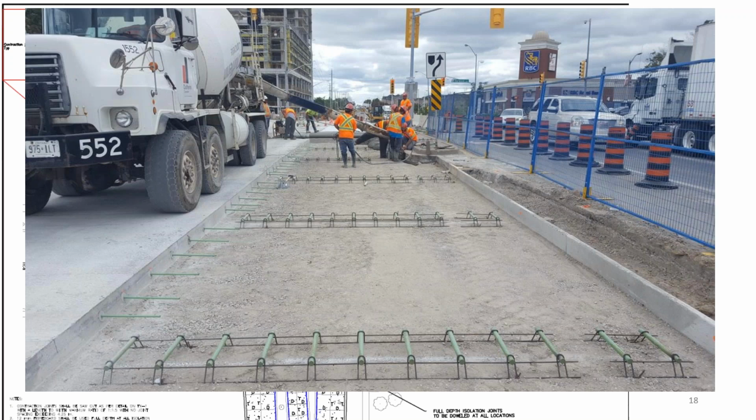So this is a picture in the field of these dowel bars, which are in these baskets. And those are the load transfer device. And then we have the deformed tie bars along the longitudinal joints.